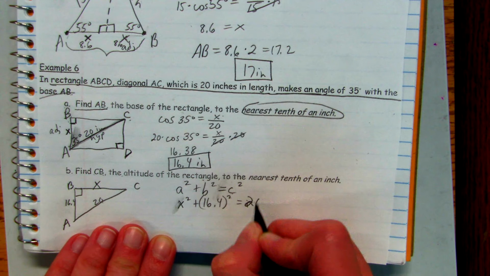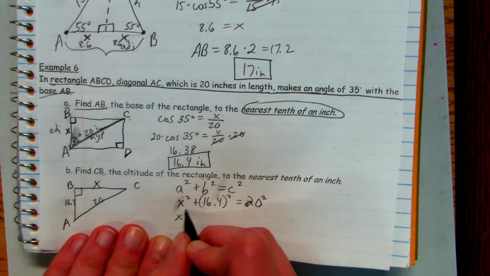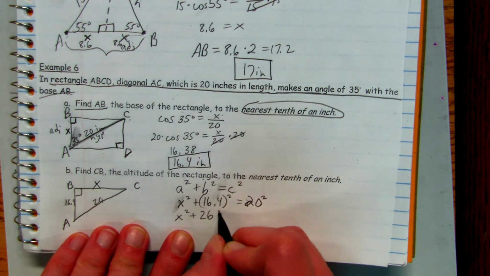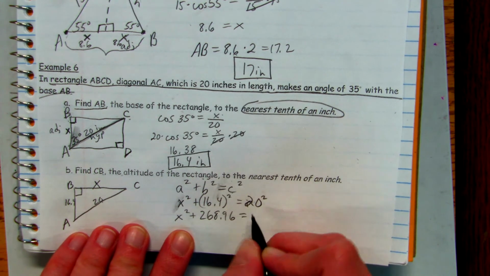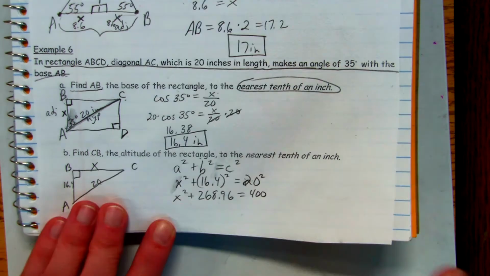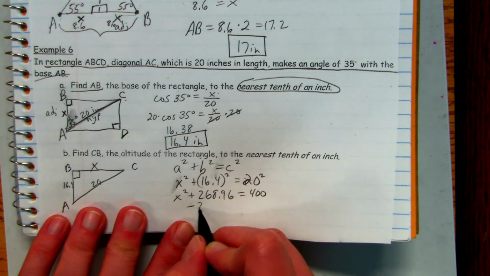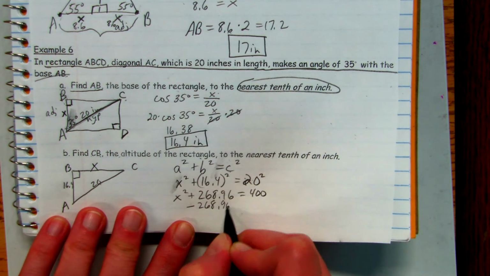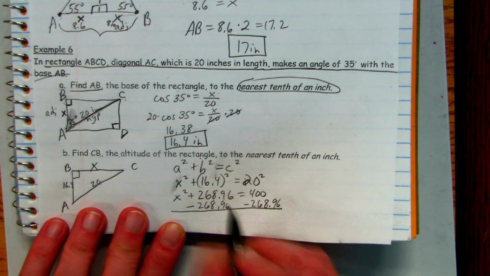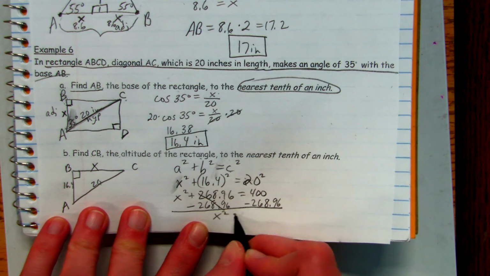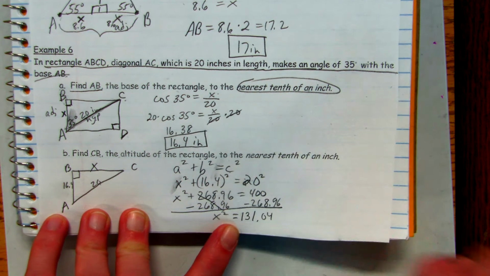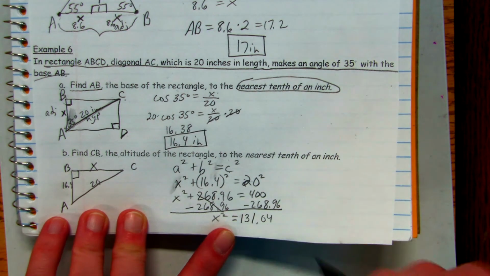Thank you. My brain took a vacation there momentarily. So 16.4 squared is 268.96. 20 squared is 400. Where do I go from there? Subtract. Okay, good. Subtract this from here. You're right. Subtracting that from the 400. And then I get x squared equals 131.04. Am I done? No, you have to square root. Ah, we have to square root it.